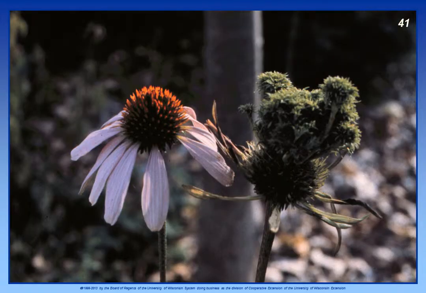This is my favorite slide of my entire slide collection. On the left is a purple coneflower that's healthy. On the right is a purple coneflower that's been infected with a phytoplasma, specifically the aster yellows phytoplasma. You can see several different very bizarre symptoms on this plant.